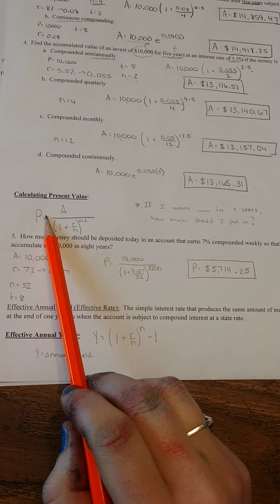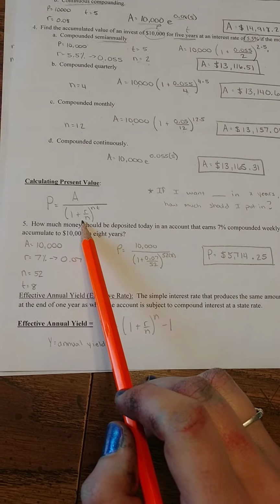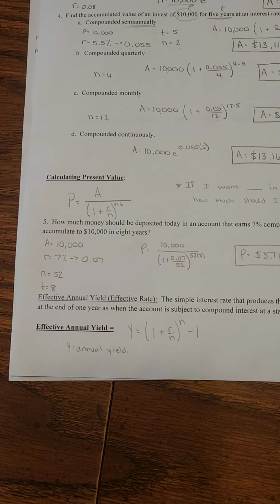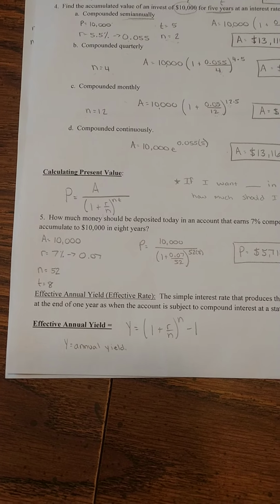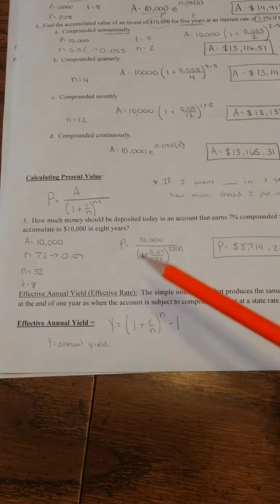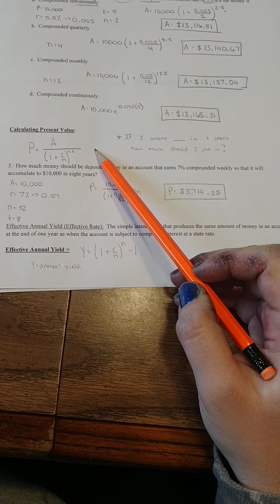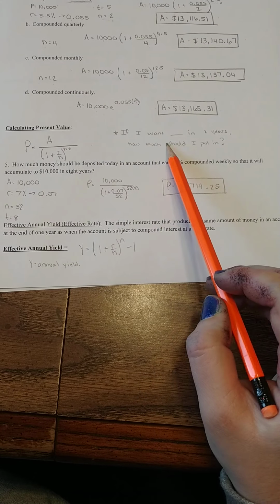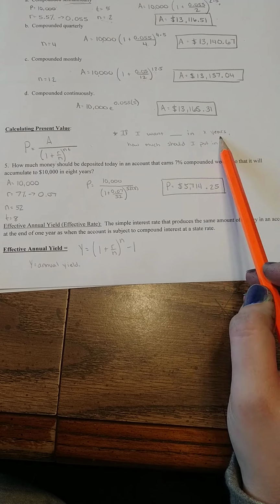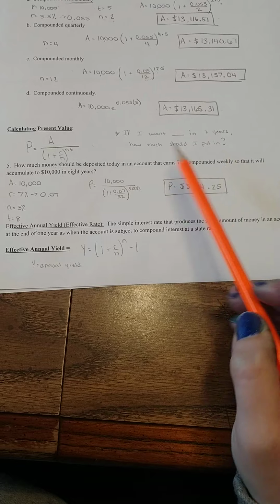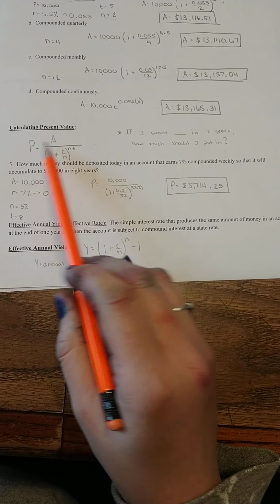So it's worth it, but at the same point, it's $20. So calculating present value. This is working backwards. We had 2 problems on the last one that were working backwards where you had to quite literally work backwards. Number 5, we could work it backwards, or you could use the calculating present value formula. This is if I want this amount in X years, how much should I put in?